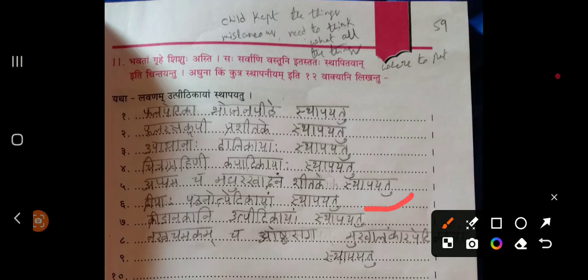So normally where will you keep your candles? It will be in the cupboard, right? In the front hall, you will keep them in the cupboards. So Deepaha Patanotpetikayam Stapayatu, in the sense of cupboards. It has to be kept in the cupboards.